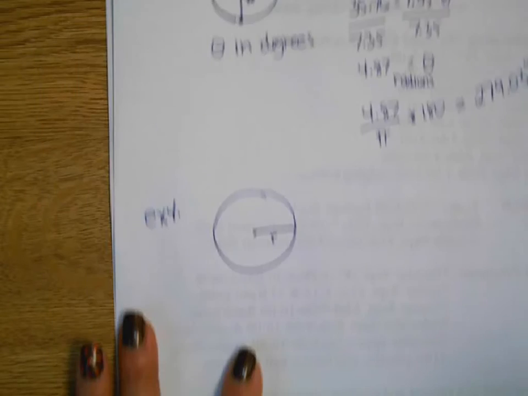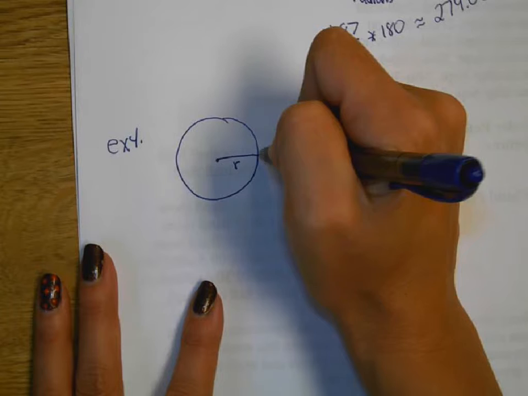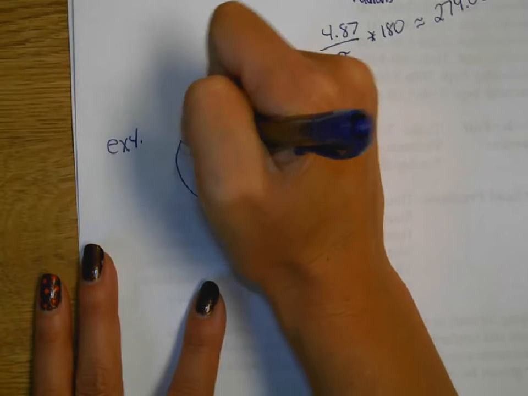Can you move it up? Oh, yep, I can. Radius.